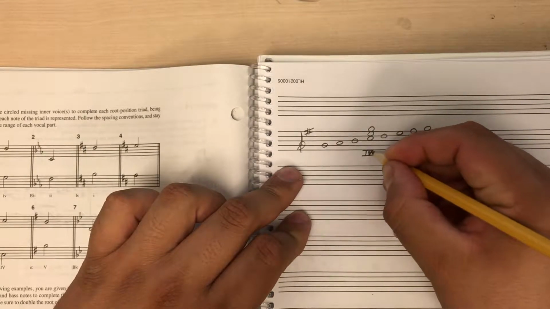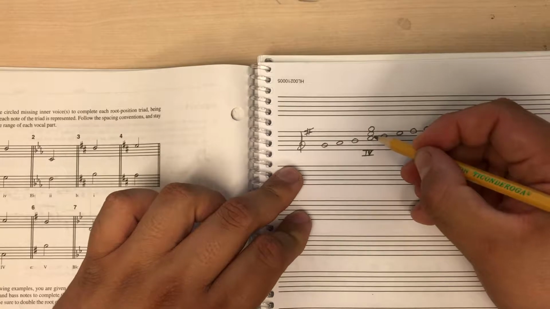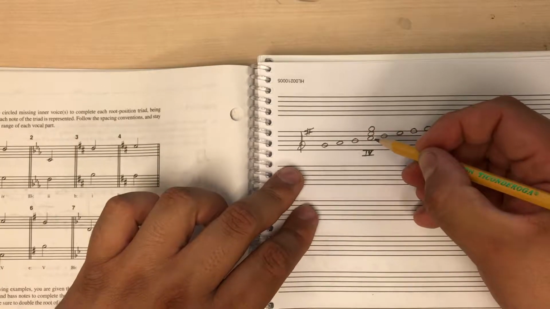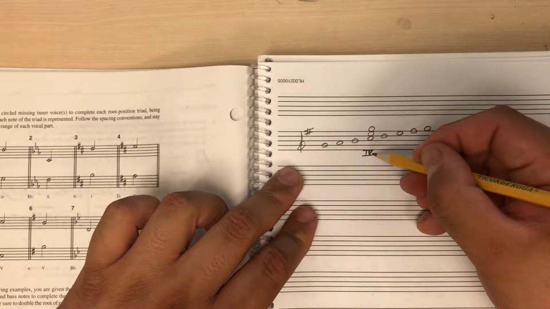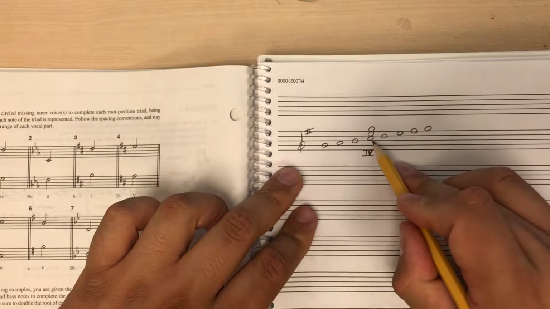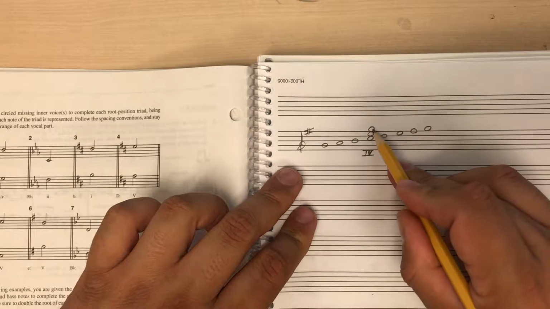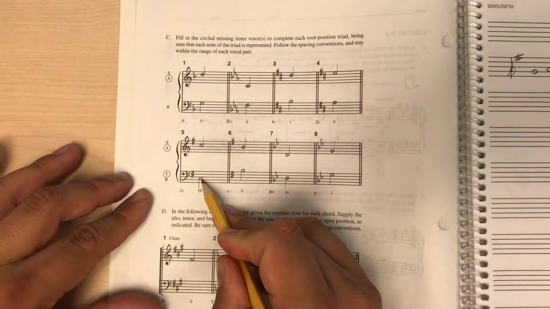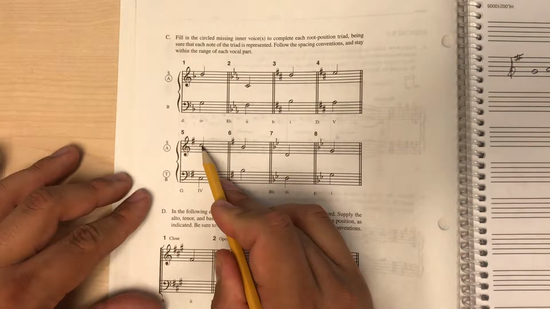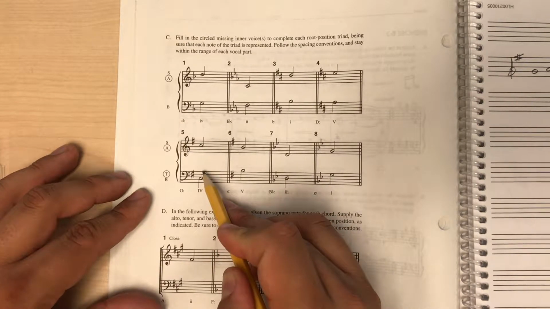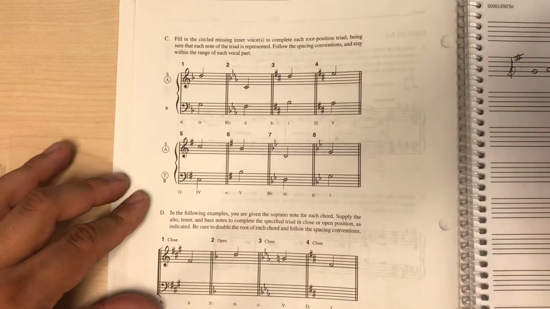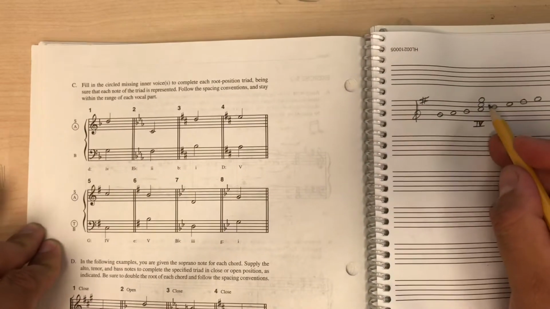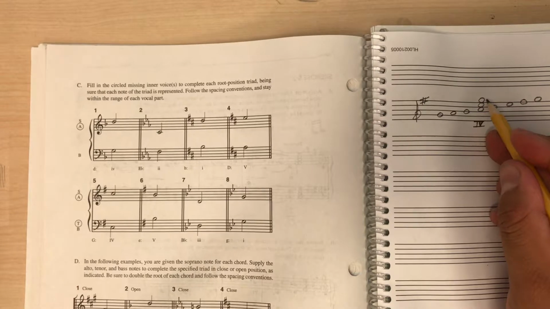Next, we have to follow the voice leading rules for spelling chords. So for root position triads, we're going to have 2 voices with the root. We'll have 1 voice with the third and 1 voice with the fifth. Let's look at what we already have here. So our bass voice has a C. Our soprano voice has a C. So we already have 2 roots. That means we need an E and a G. We need our third and our fifth still.